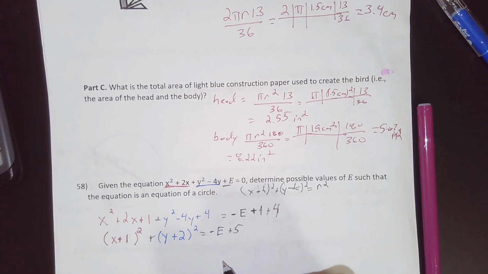e can be anything that is less than 5. Okay, as long as e is anything less than 5, right?